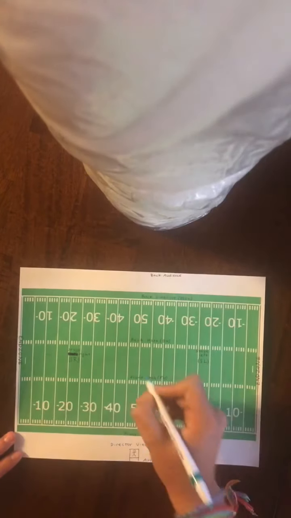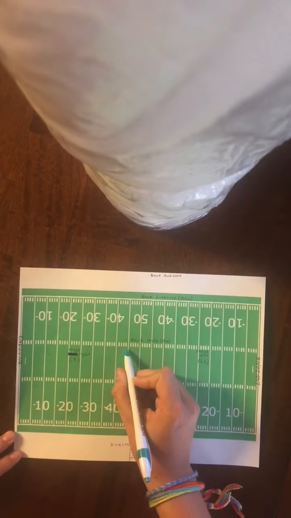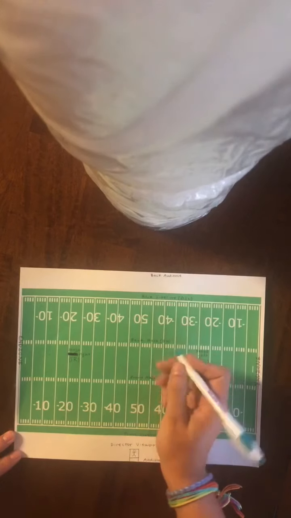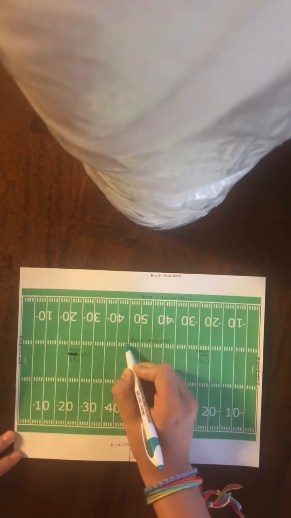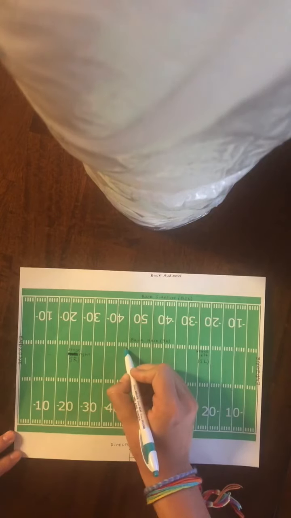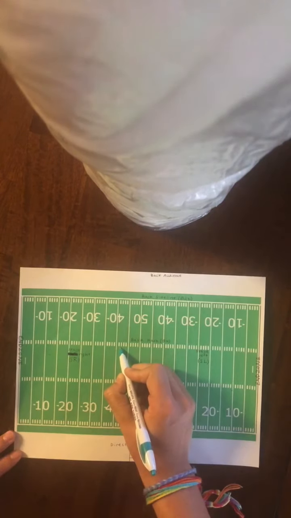And then 2 steps will be splitting the splitting. So that'd be about here. So we're going to be just inside this little mark right here or right here.